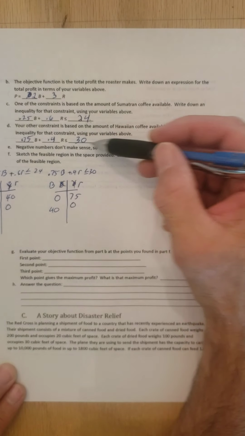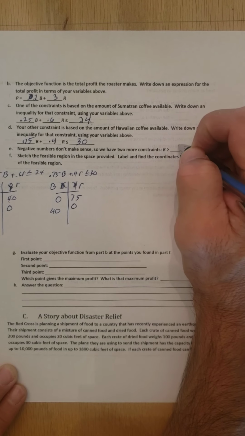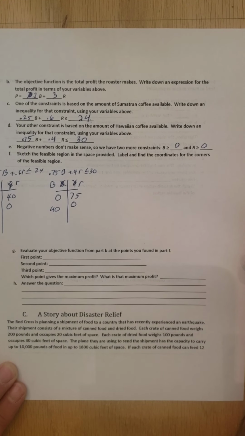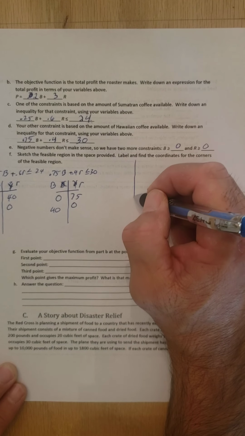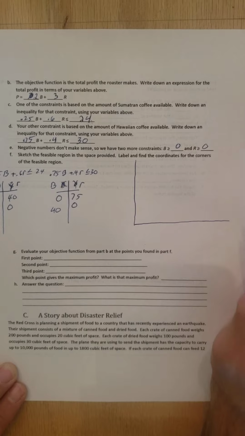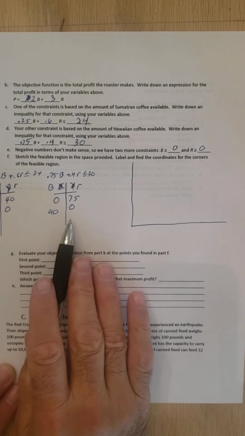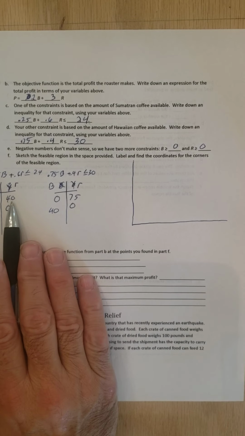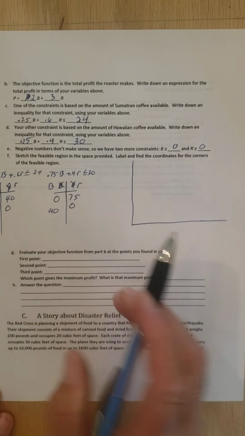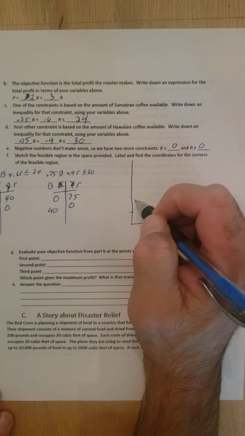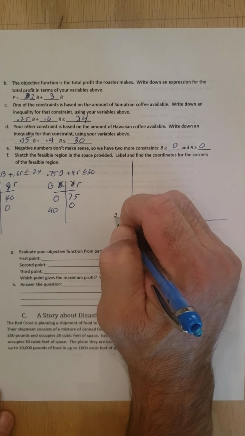I guess I skipped E here. Negative numbers don't make sense, so these have to be greater than or equal to 0. And again, I was just about to graph this thing and tell you that I only need to graph in the first quadrant. Okay, so let me see. I would highly recommend doing these tables first because now I know R has to go up to 75.